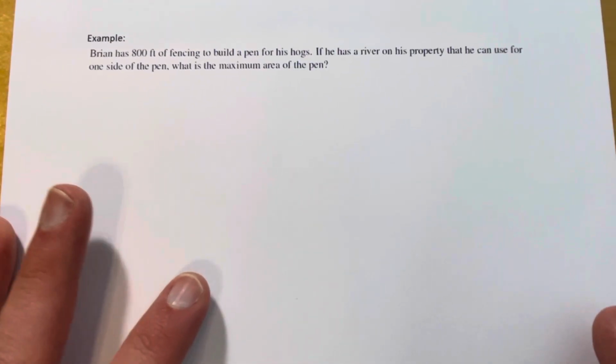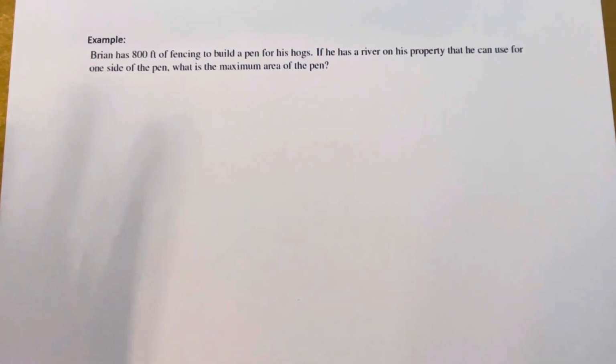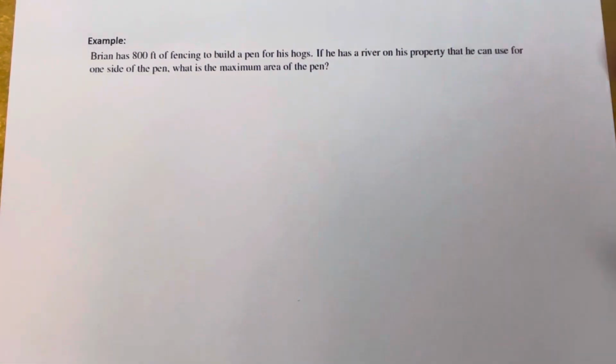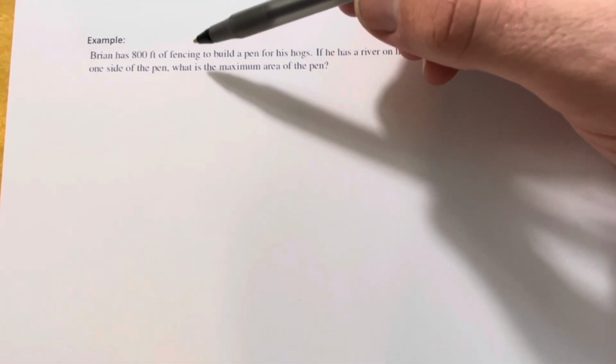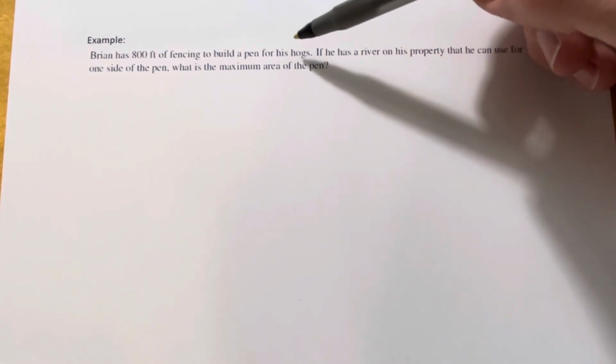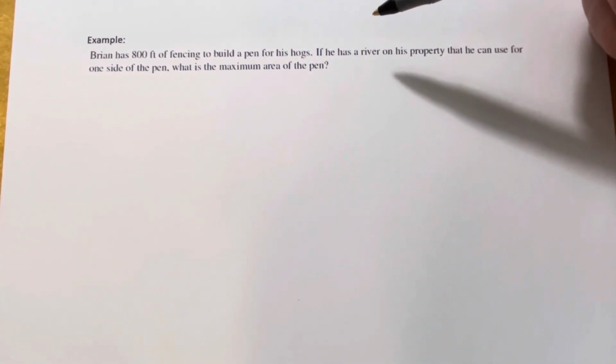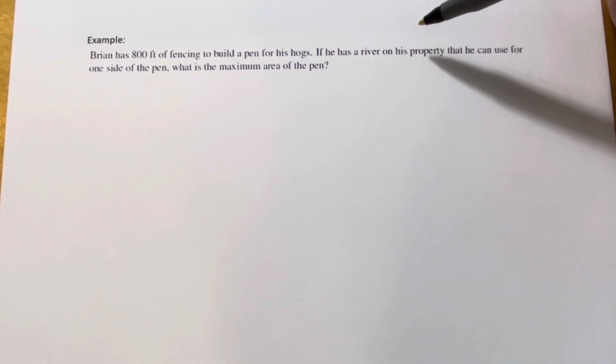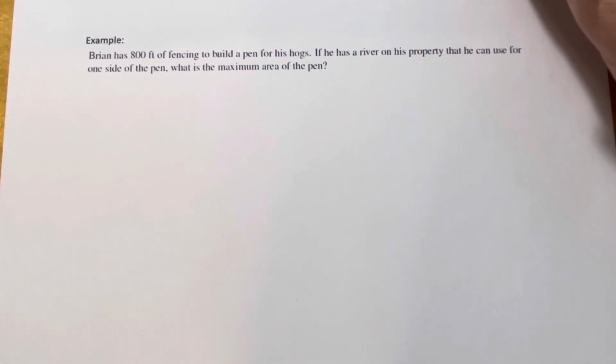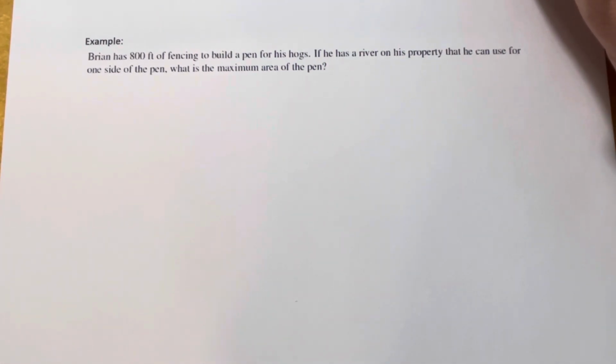But let's take a look at a slightly harder example. Notice here there's no function that's given to us. We have to come up with one ourselves. So in this example, it says Brian has 800 feet of fencing to build a pen for his hogs. If he has a river on his property that he can use for one side of the pen, what is the maximum area of the pen?